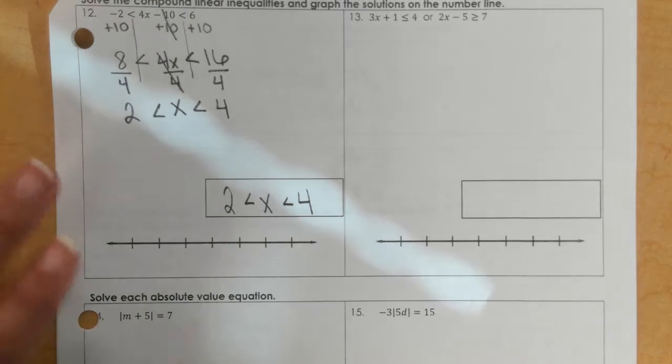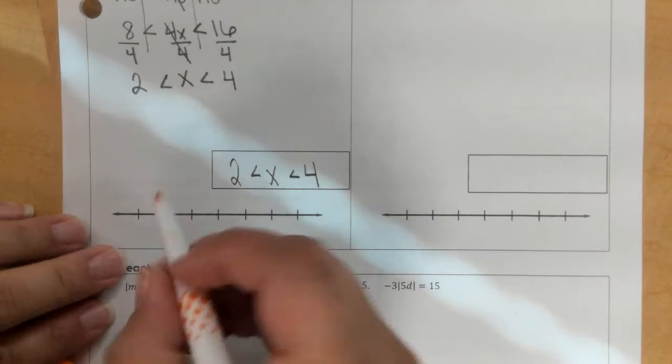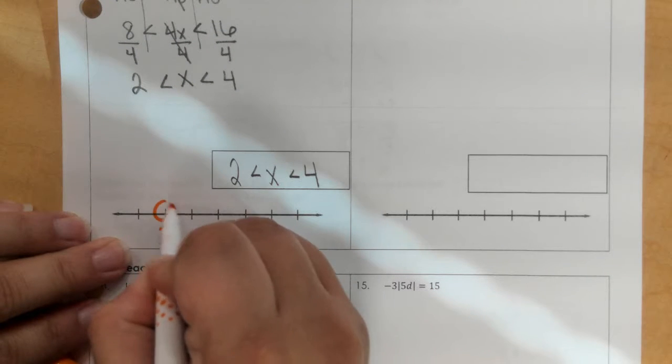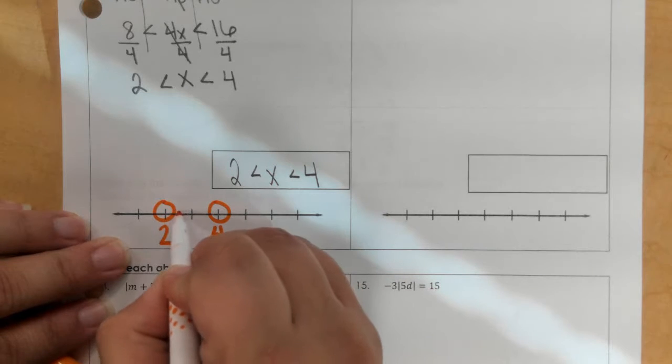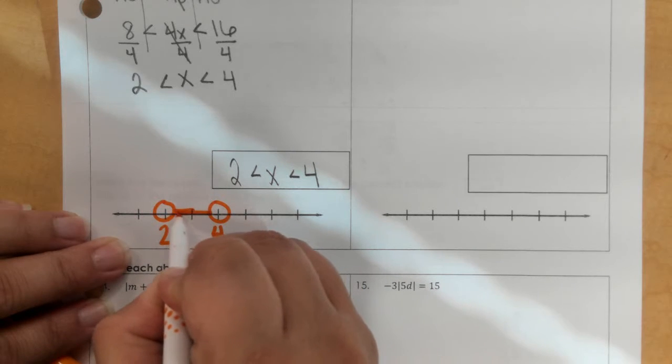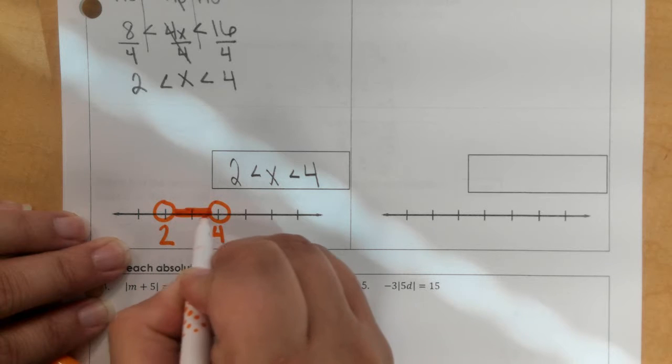On my number line, I want to have an open circle at 2, an open circle at 4, and then we are connecting them.